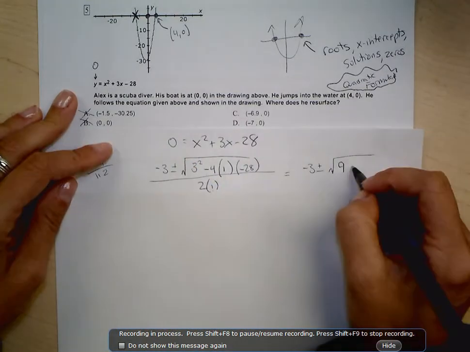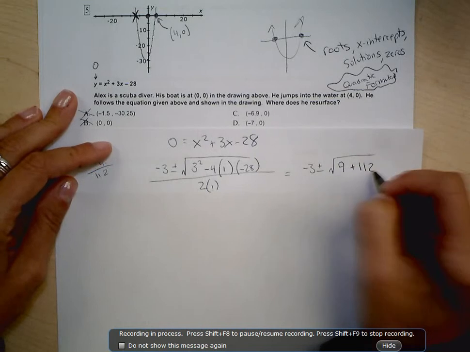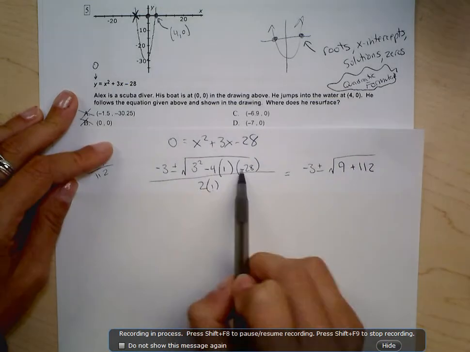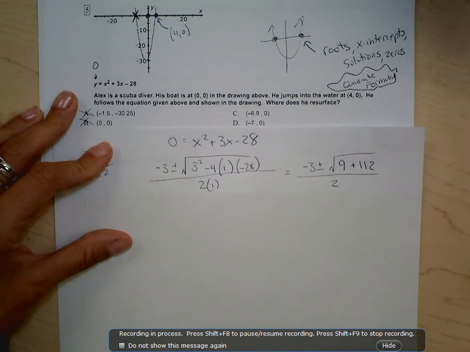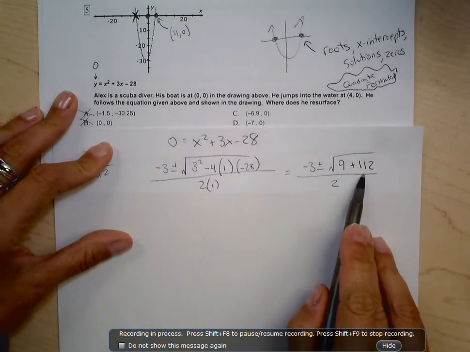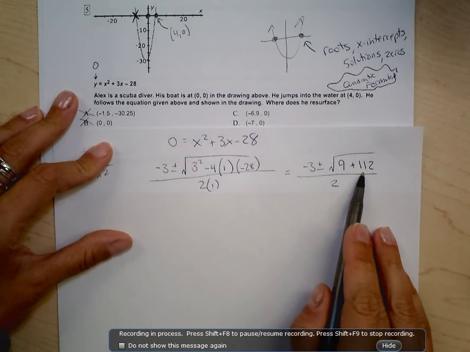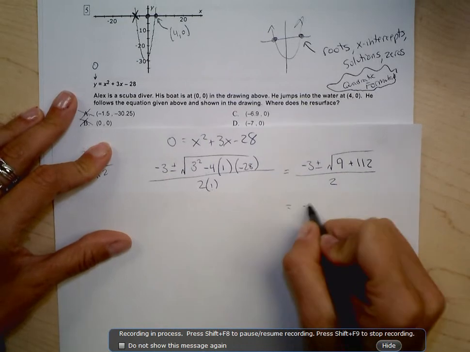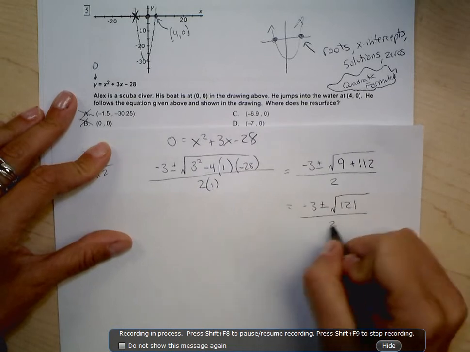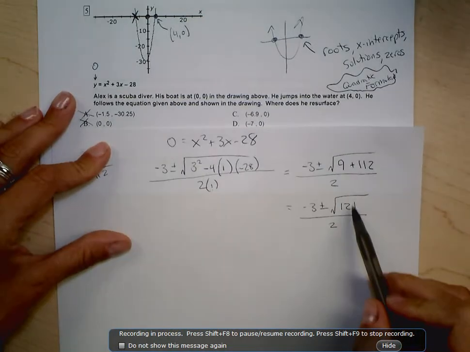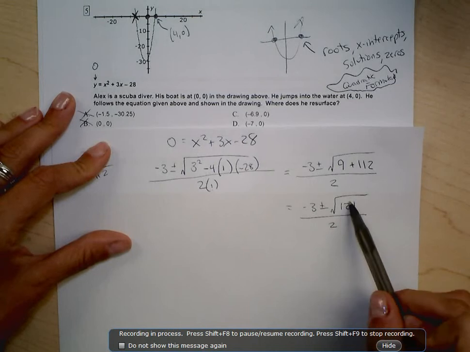So plus 112. It's plus because I have a -4 and a -28. All over 2. So now I have 112 plus 9, which gives me 121. And I know that 11 times 11 is 121. So the square root of 121 is 11.